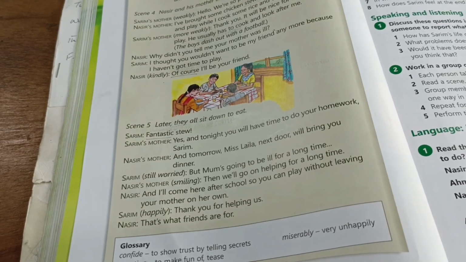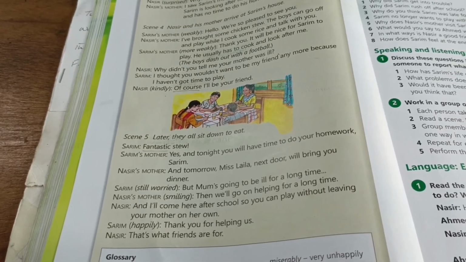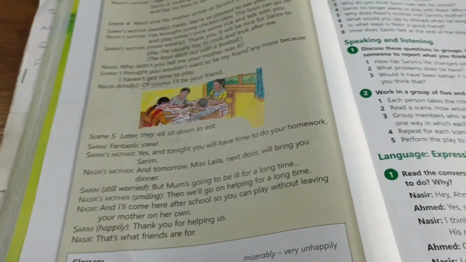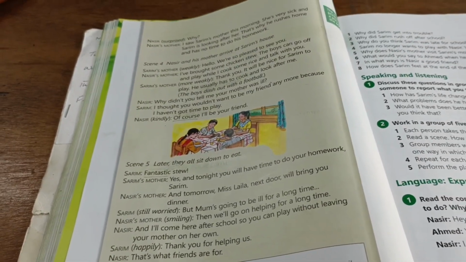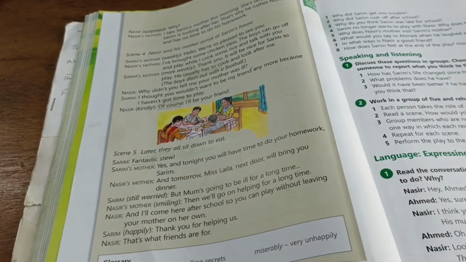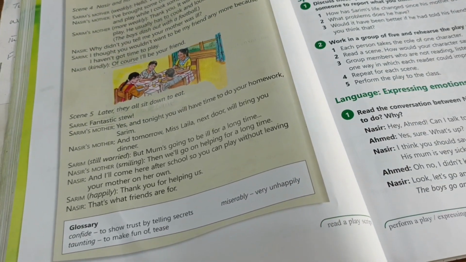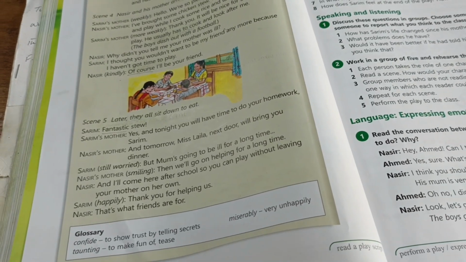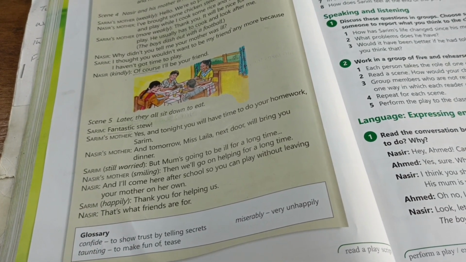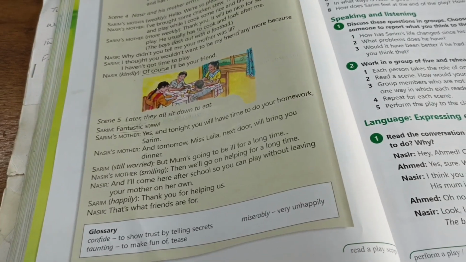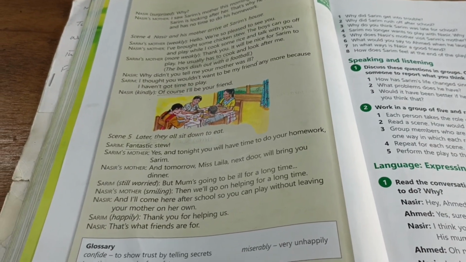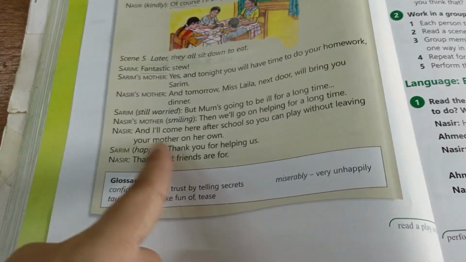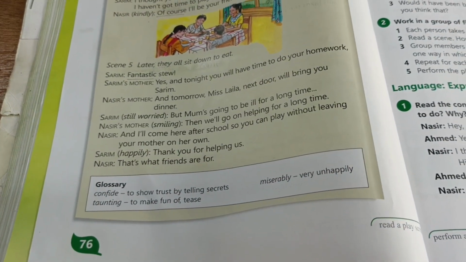They are cooking chicken stew, cooking some rice for them, and Nasir's mother is assuring that tomorrow Miss Leila, who is living next door, will come and bring dinner for you. And Nasir is saying to Sarim that I will definitely come to play daily at your house, so that you don't need to leave your mother on your own. In this way, Sarim and Sarim's mother get happy and relieved, and they are saying thank you to their friends. And in the end, we get to know the moral of the story, that is what friends are for.